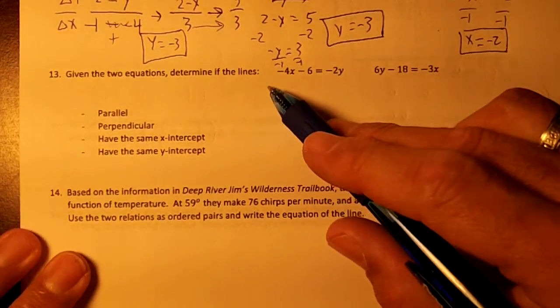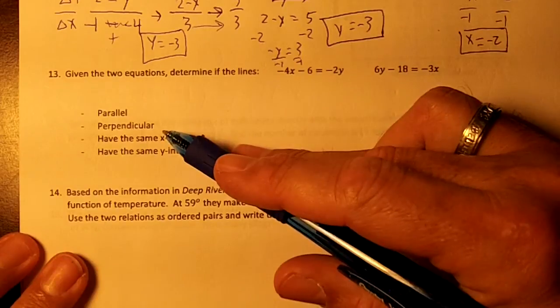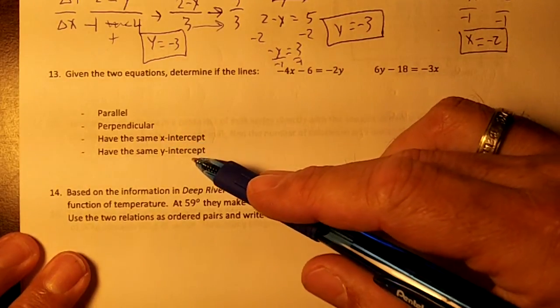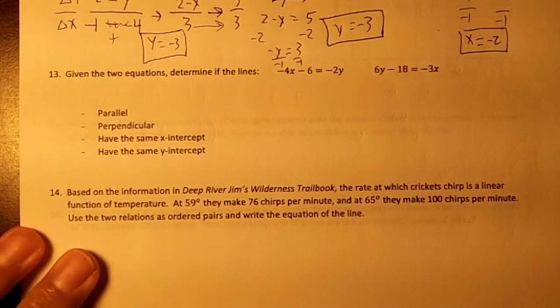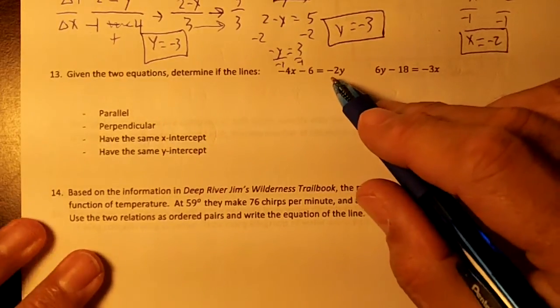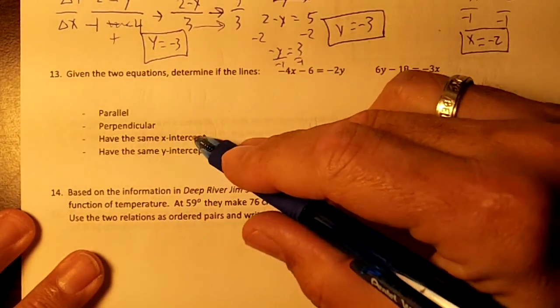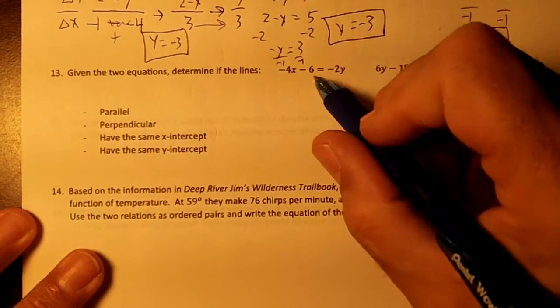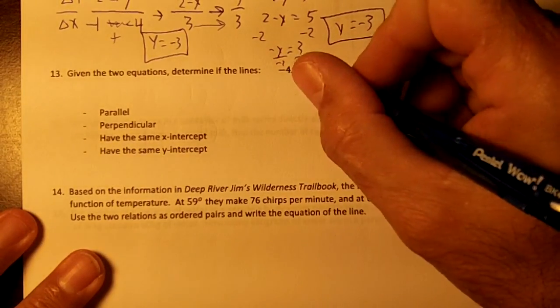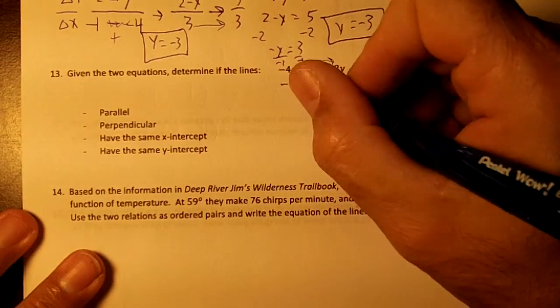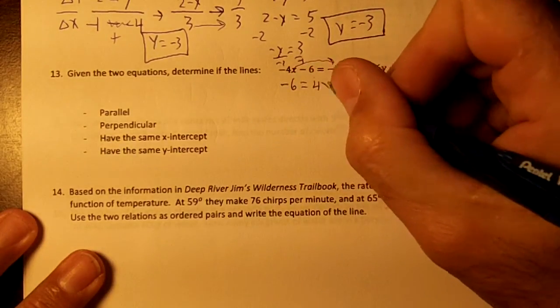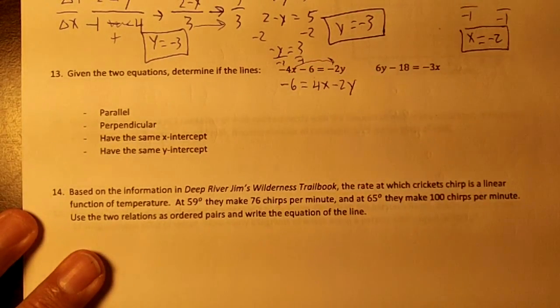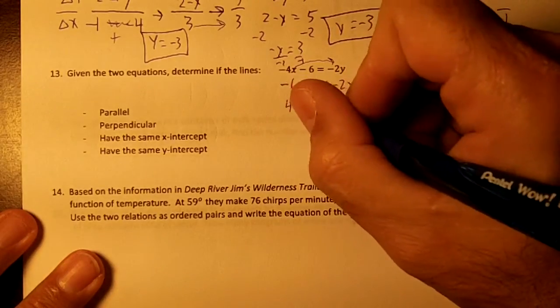Given two equations, determine if the lines are parallel, perpendicular, have the same x-intercept, or have the same y-intercept. Okay, since we want to know the x and y-intercepts, we're going to make them all standard. So in this problem here, I'm going to move the 4x over here. So I'm going to have -6 equals 4x minus 2y. And then I'm going to flip the whole thing around.